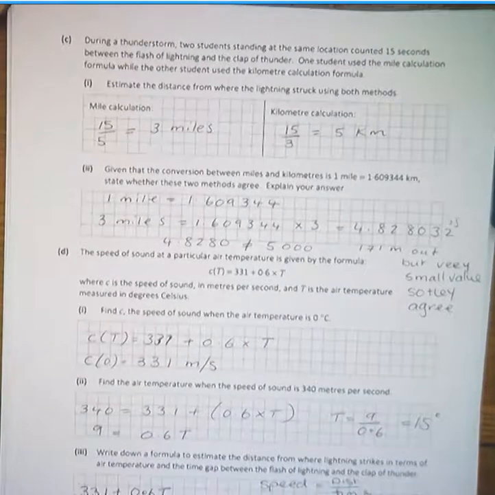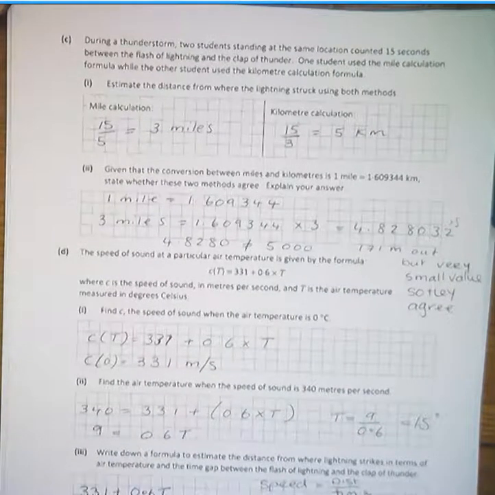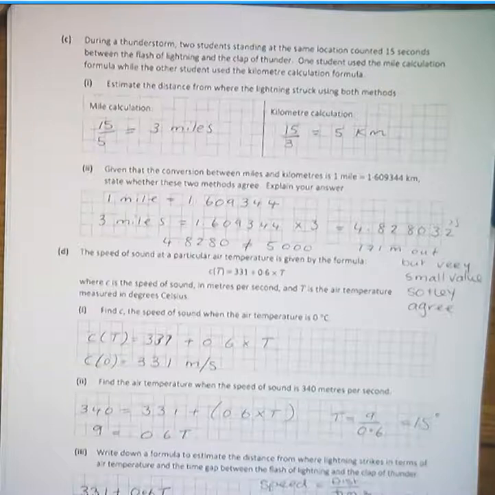Next part says, during a thunderstorm, 2 students standing at the same location counted 15 seconds between the flash of lightning and the clap of thunder. 1 student used the miles, 1 student used the kilometers. Estimate the distance from where the lightning struck using both methods. So for your mile calculation, you go 15 divided by 5 and you get 3 miles, and for your kilometer, you go 15 divided by 3 and you get 5. It says, given the conversion between miles and kilometers is 1 mile is 1.609344 kilometers, state whether the methods agree and explain your answer.